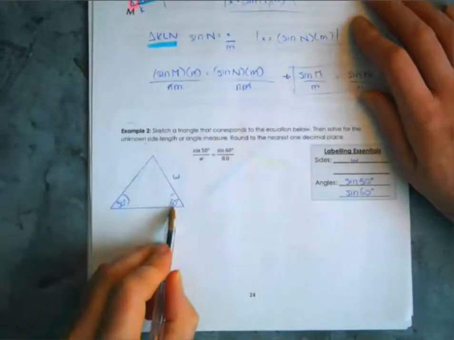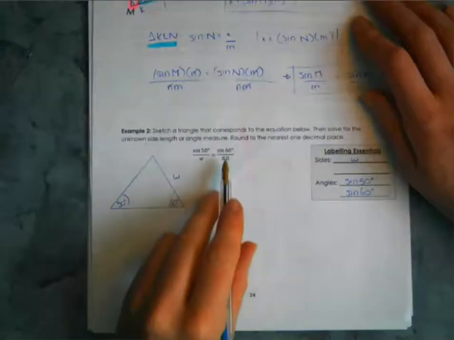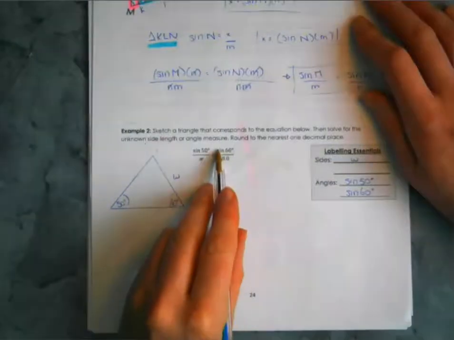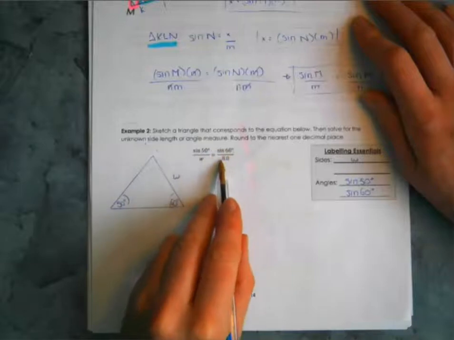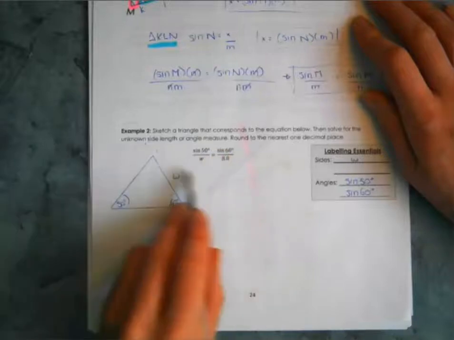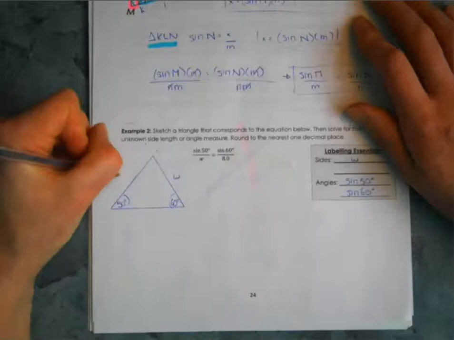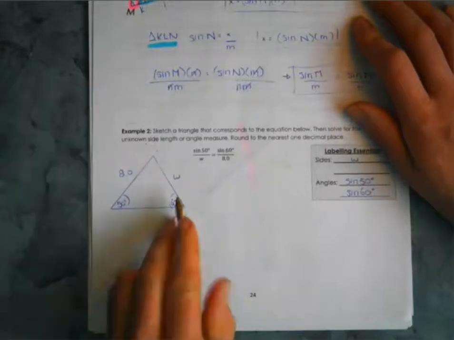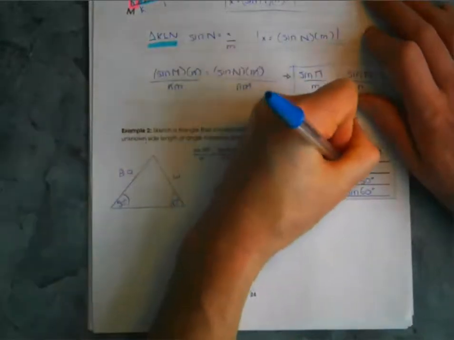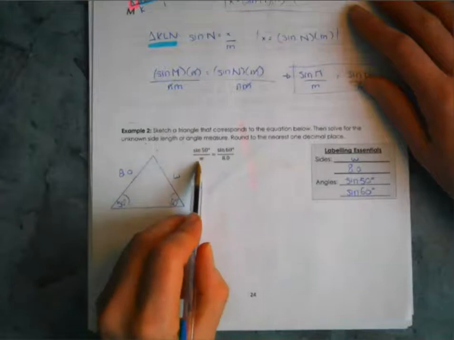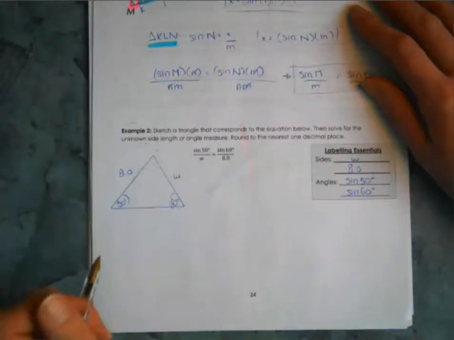Then we also wanted to have sine 60. Okay, and we already put that in there. So now the side across from it, because remember in the sine law, the angle has to correspond with the opposite side. So going straight across from there, we must have a side with a length of 8, and it doesn't give us the unit, so we'll just leave it as 8. So that's our other thing that we had to label in there. Now we can go ahead and start trying to solve for our unknown variable, which in this case is W.